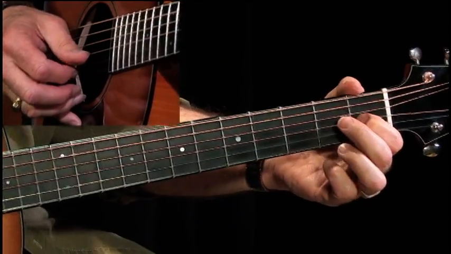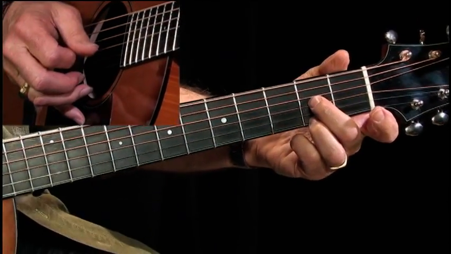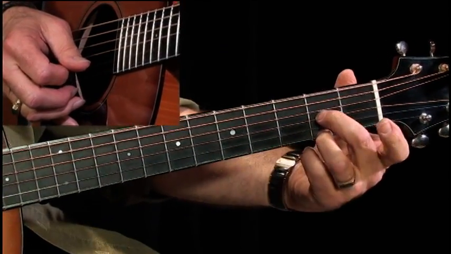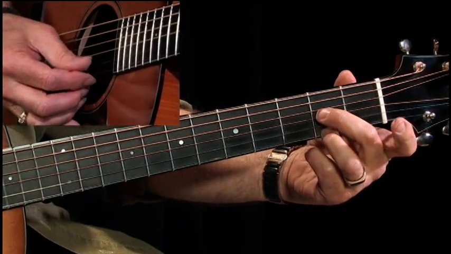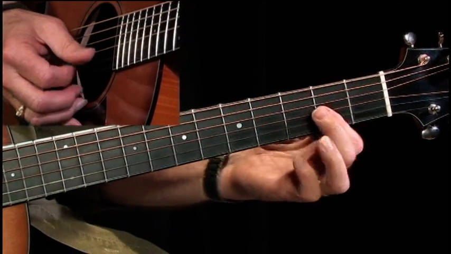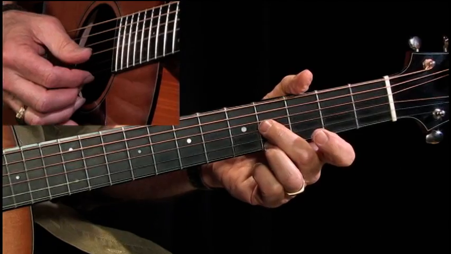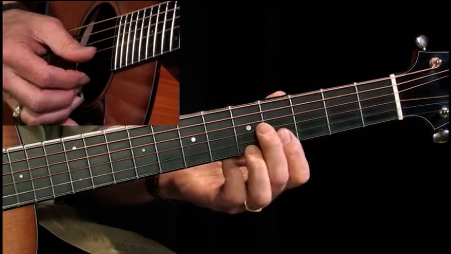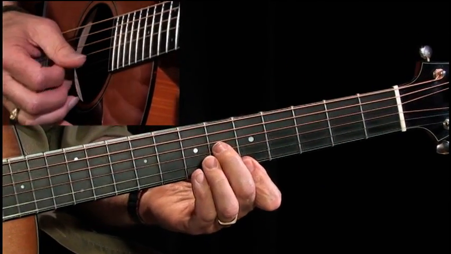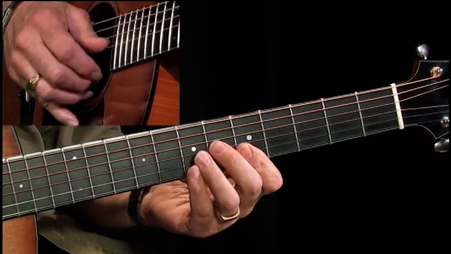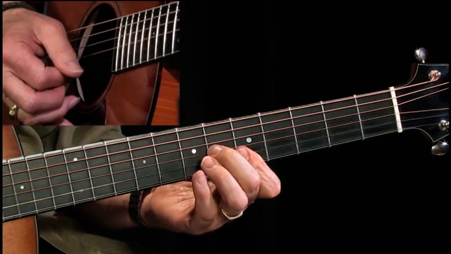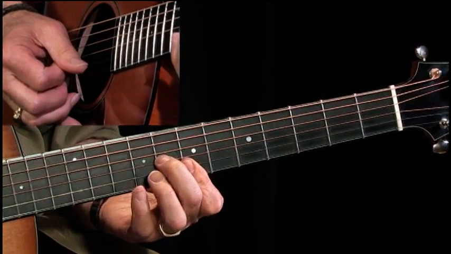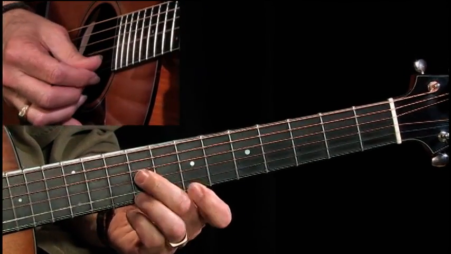Now the way I usually play it is I play my first and third strings with my second and third finger. You could also bar it, but I like to do it this way. Move it up 2 frets. Then you can play this little F shape. I'm only playing 2 strings though. 2 frets higher.